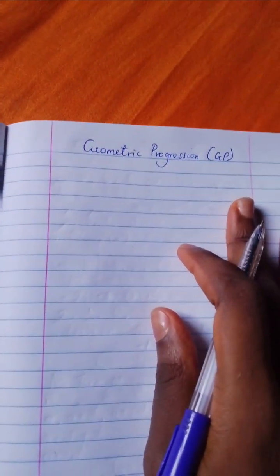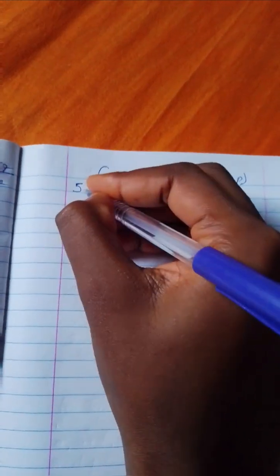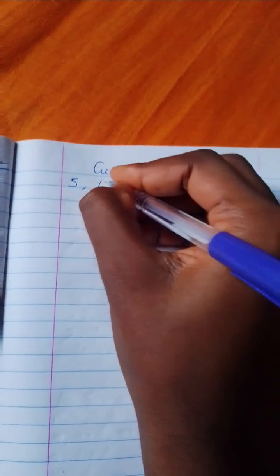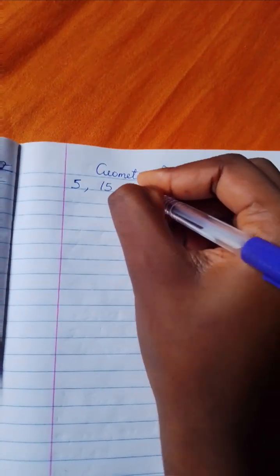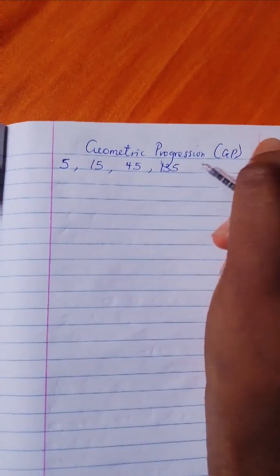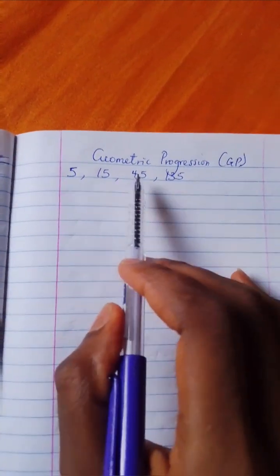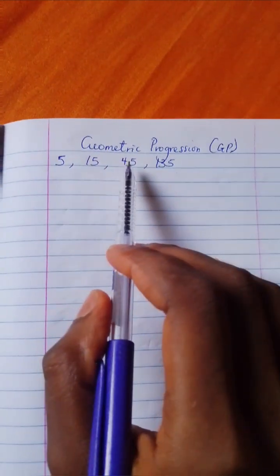Now, a geometric progression is simply terms that are got by multiplying by a constant. For instance, if my first term, which is a, is 5, the second term is 15, the third term is 45, and the fourth one is 135. If you take a look at this sequence, 15 minus 5 gives 10, and 45 minus 15 gives 30.